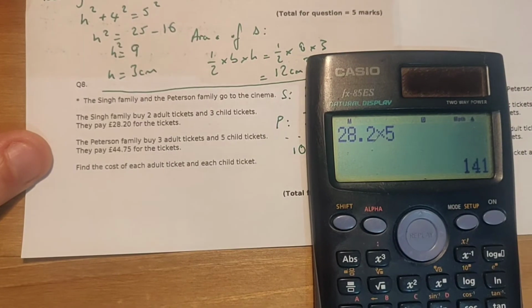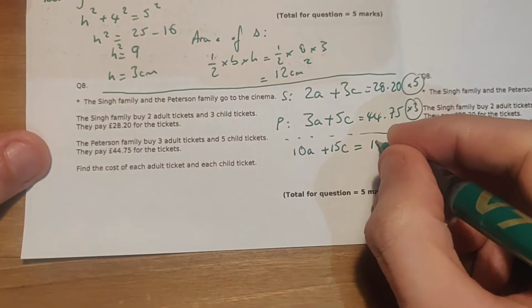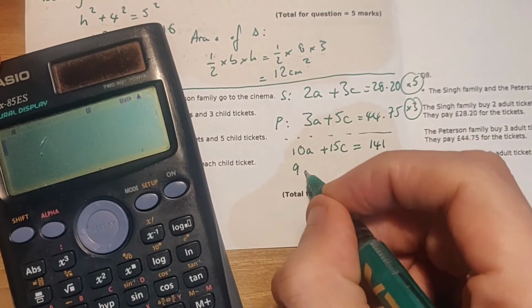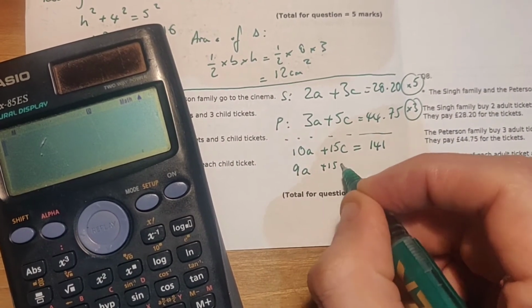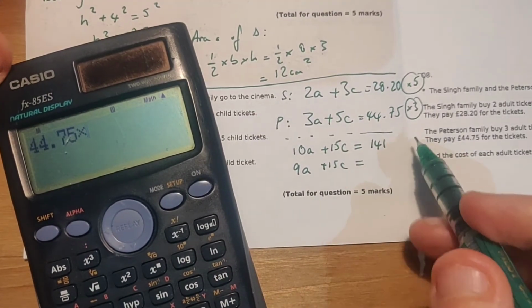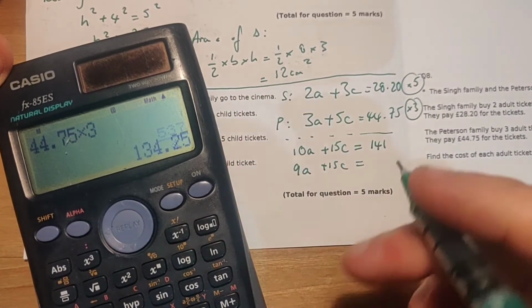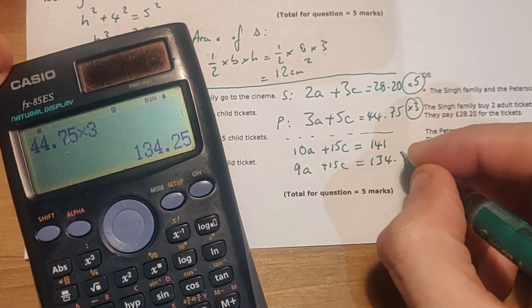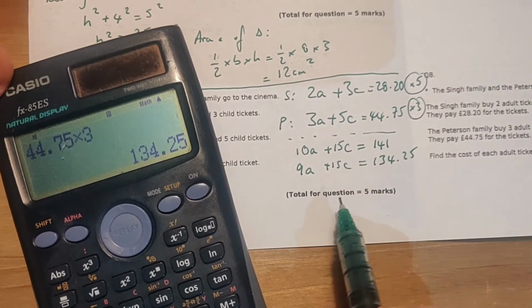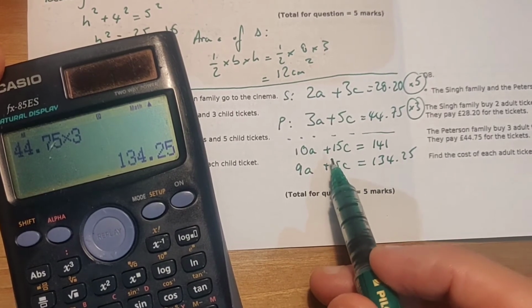It is 141. I can then do 9A plus 15C equals 44.75 multiplied by 3, which is 134.25. Now, once I've got these 2, I've got the C terms the same. That's what I wanted to do.